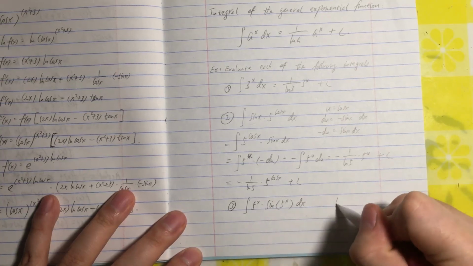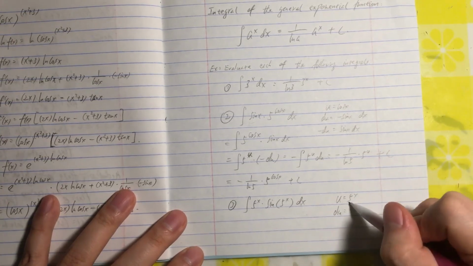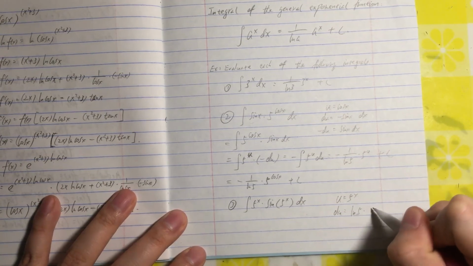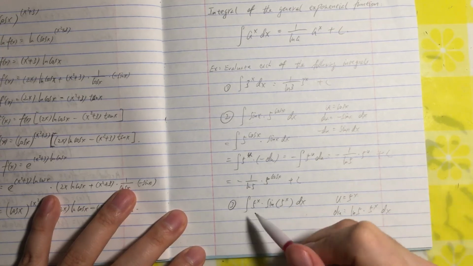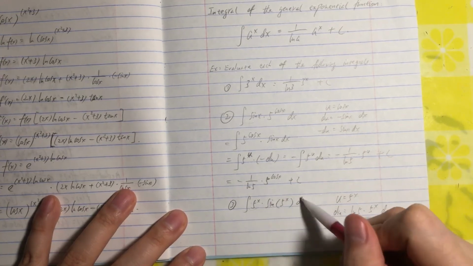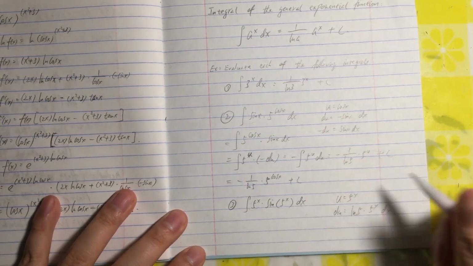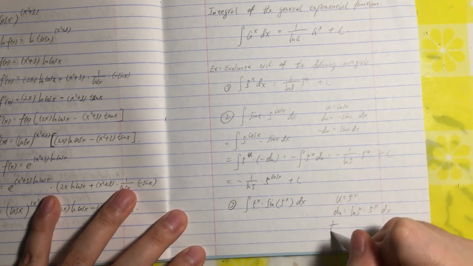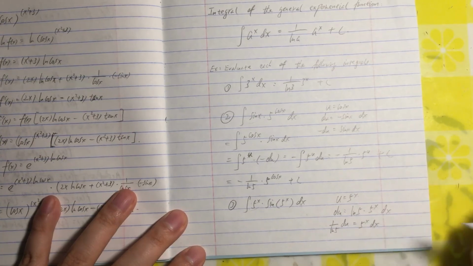If I let u be 5 to the power of x, my du is ln of 5 times 5 to the power of x dx. We have 5 to the power of x, we have dx. What's missing is ln of 5, but that's a constant, doesn't matter. I can divide both sides by ln of 5. I get 1 over ln of 5 du equal to 5 to the power of x dx.